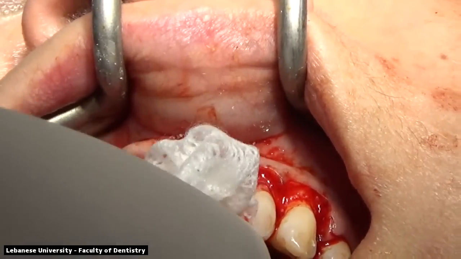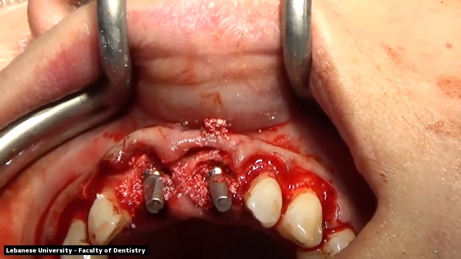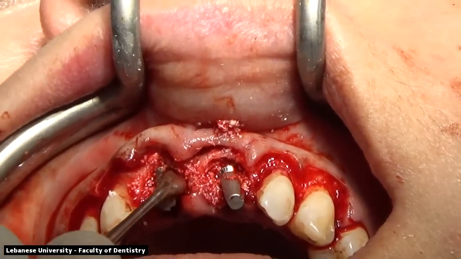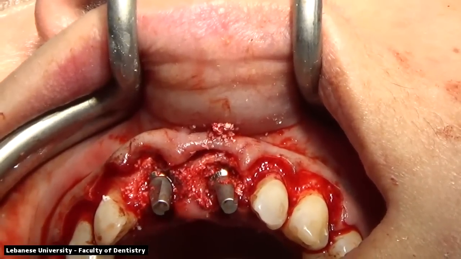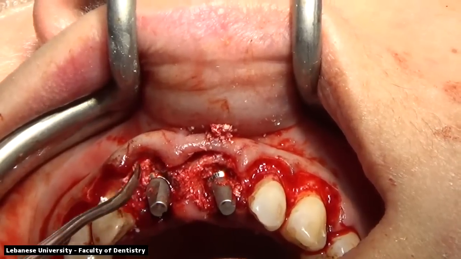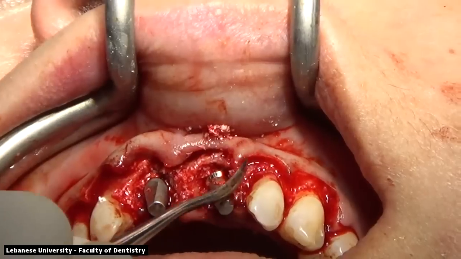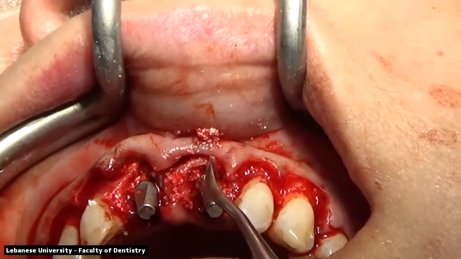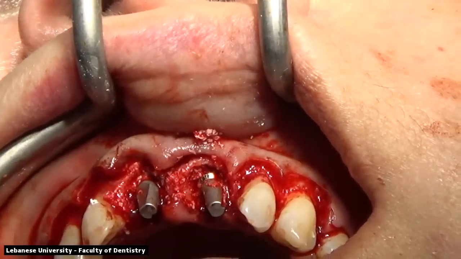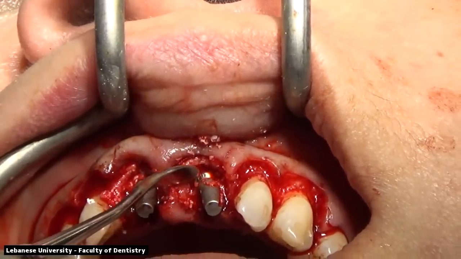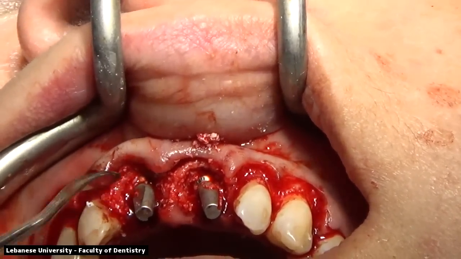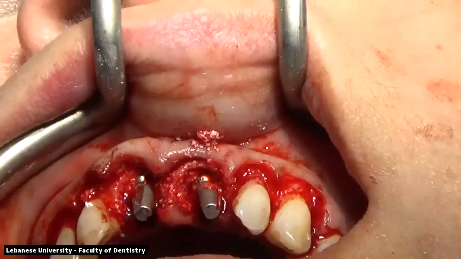We're drying off the site with a wet gauze to make sure that the bone is in the area where we need it to be and to take a look and see if there's any additional bone graft that might be needed at the site. Removal of the excess bone graft material in between the two implants and at the periodontal ligament area of the neighboring dentition.